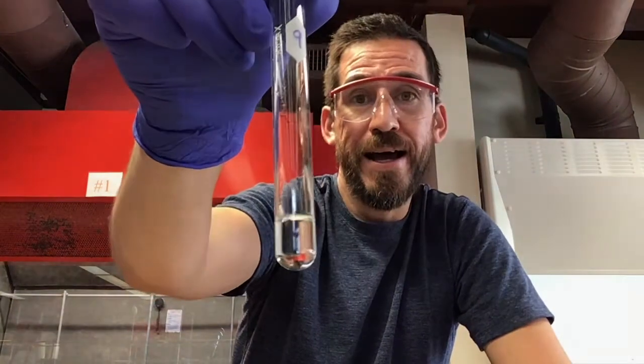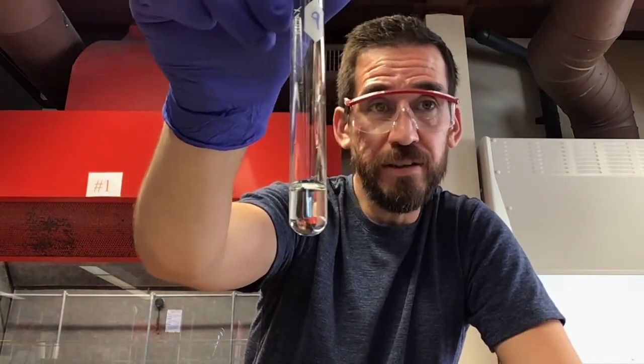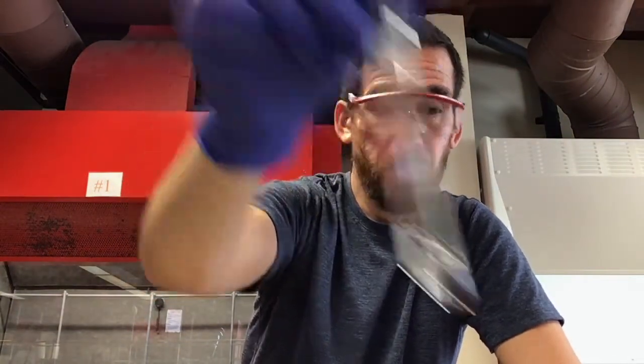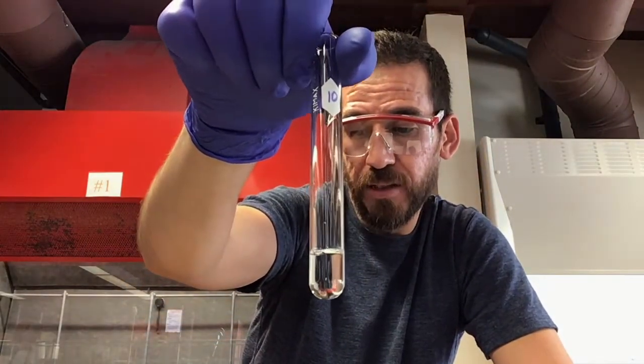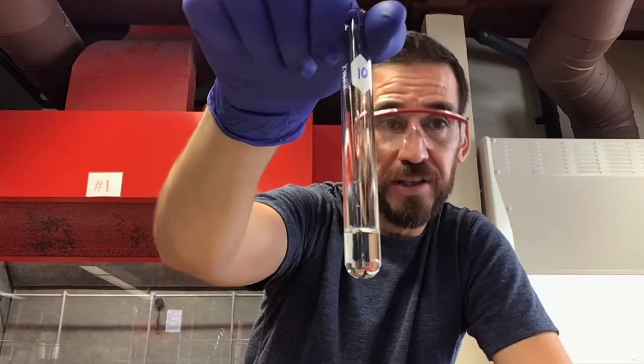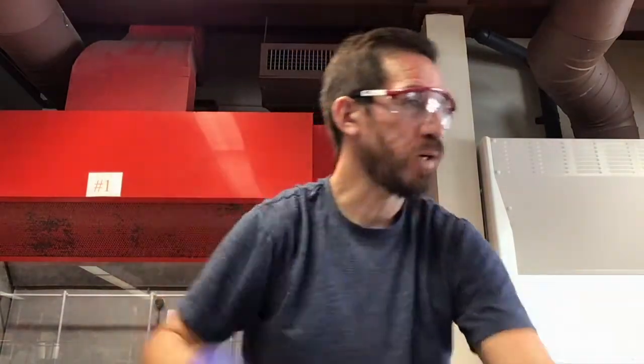Not a thing. Number 9, same. Nothing going on. Number 10. So number 9 and 10 were bromocyclohexane and bromocyclopentane, respectively. Not a thing. Okay, so what we've got here is failure to react.